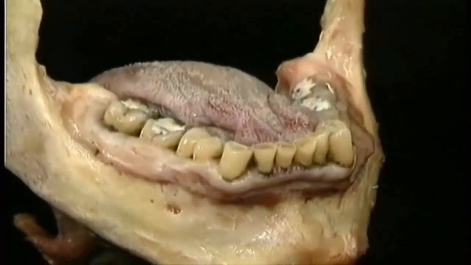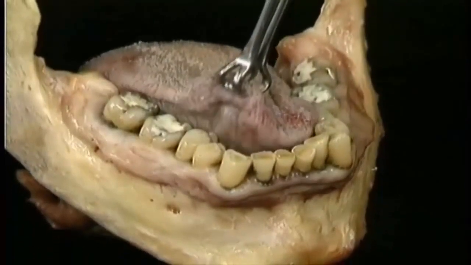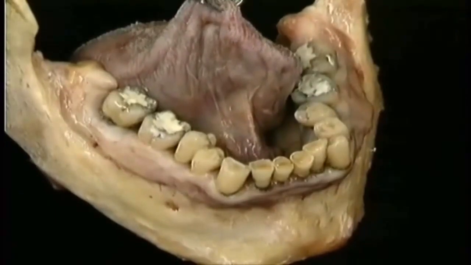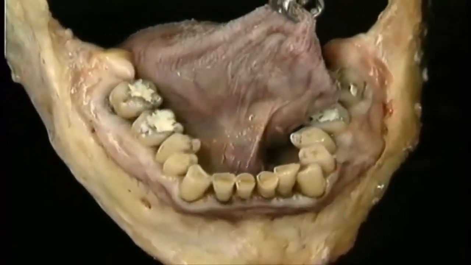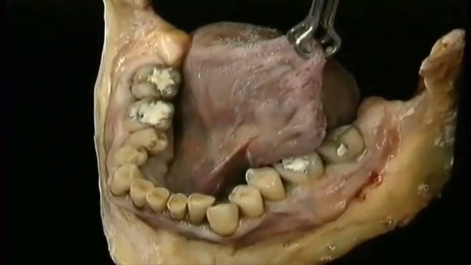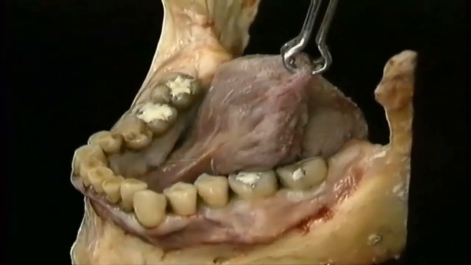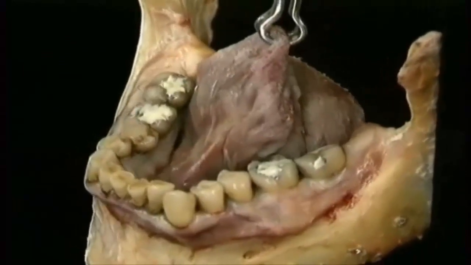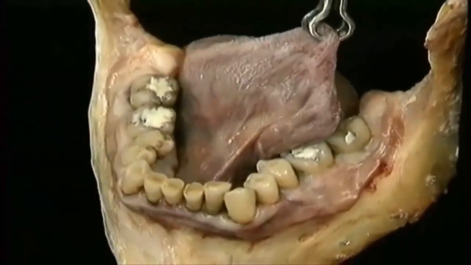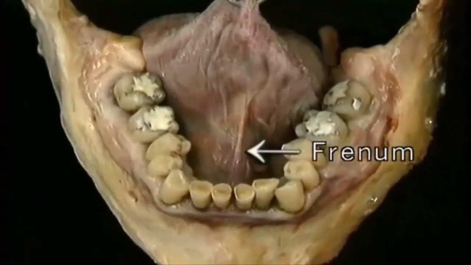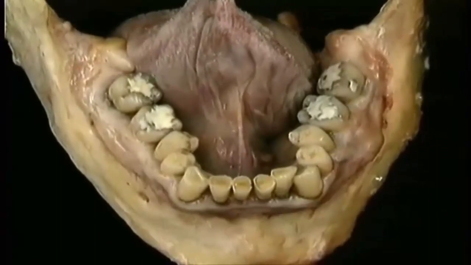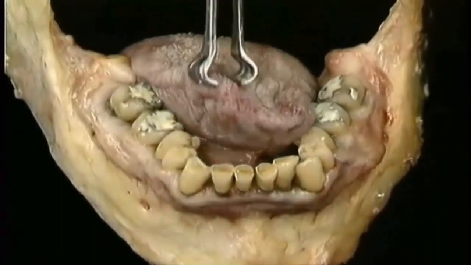The tongue is covered with mucous membrane on top, on the sides, and also here in front on the underside. The mucous membrane of the tongue is continuous with the mucous membrane that covers the floor of the mouth and the alveolar process. There's a deep valley between the alveolar process and the side of the tongue. This projecting fold in the midline is the frenum. On either side of it, the submandibular ducts open, as we'll see later.